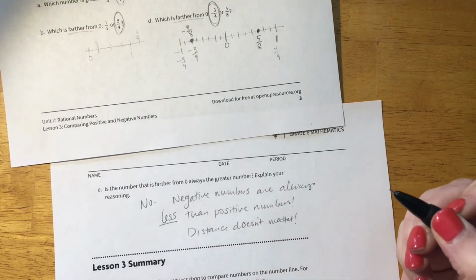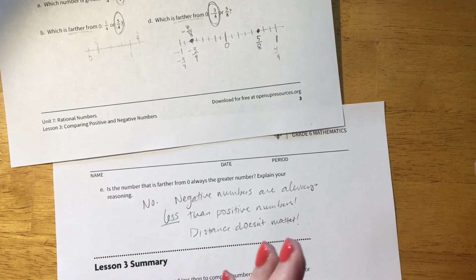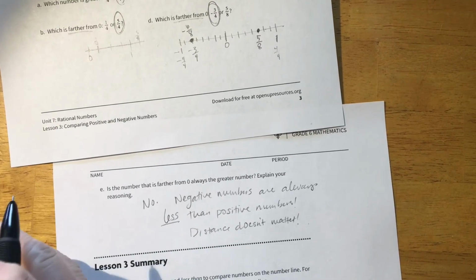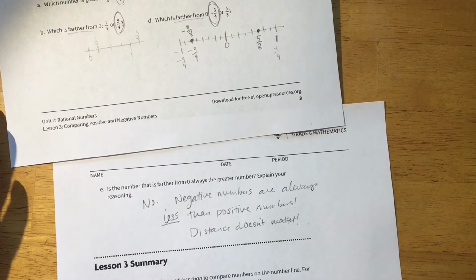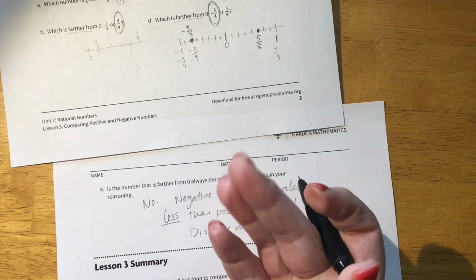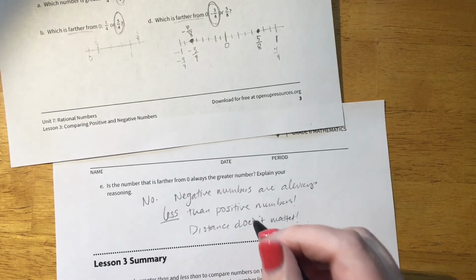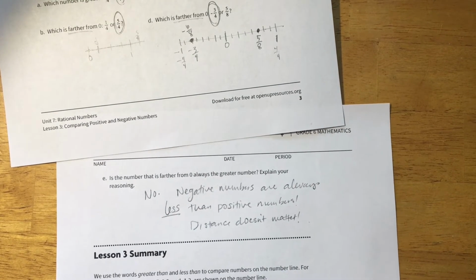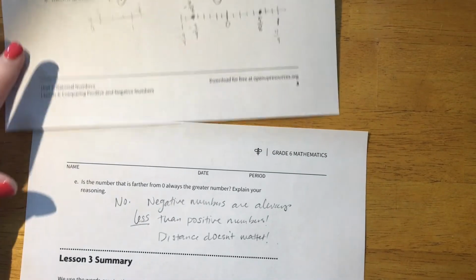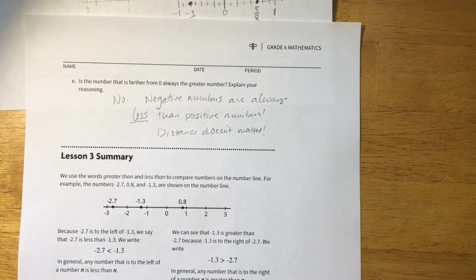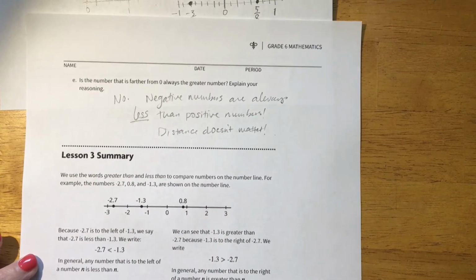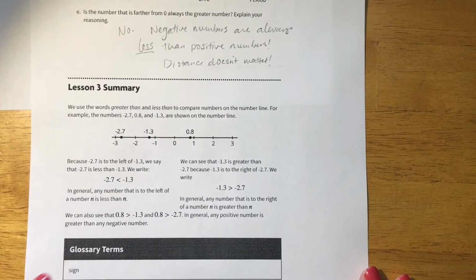Okay, so if they happen to both be positive or both be negative, then yes, the numbers can tell you, right? But if you've got one and the other, then you have to go with which one the negative was always less. Does that make sense? Awesome. That is the end of the lesson. The only thing we have left is the summary page. Very short summary this time. Very easy to read through quickly. I encourage you to do that.